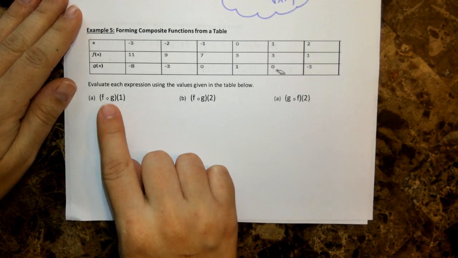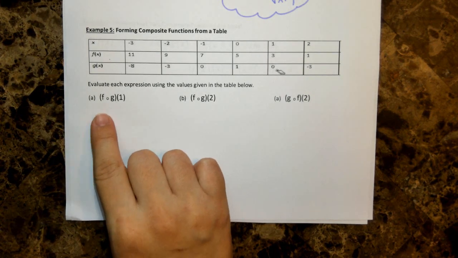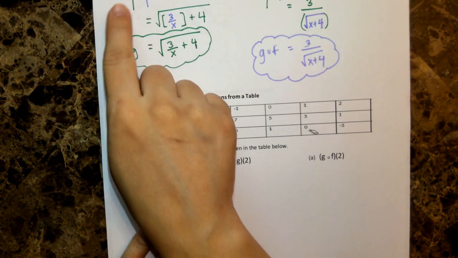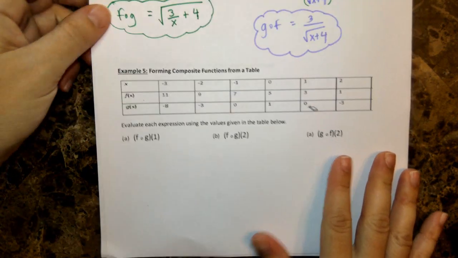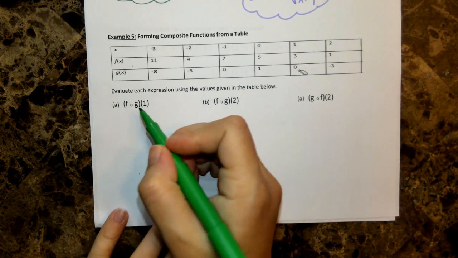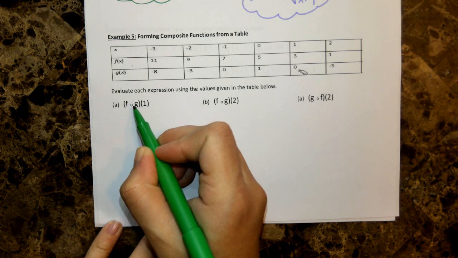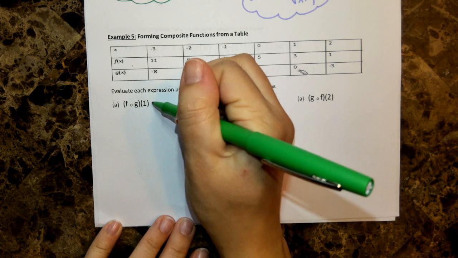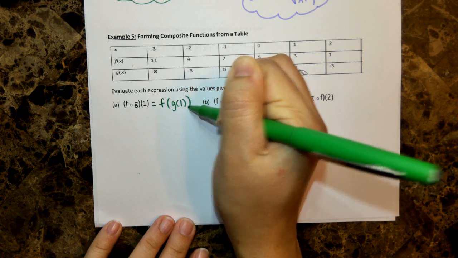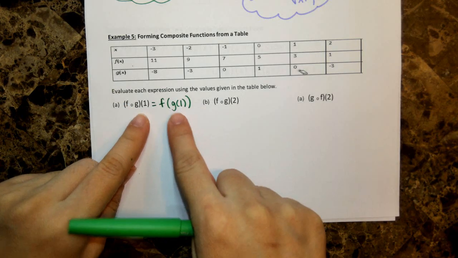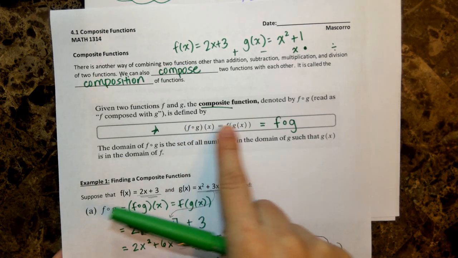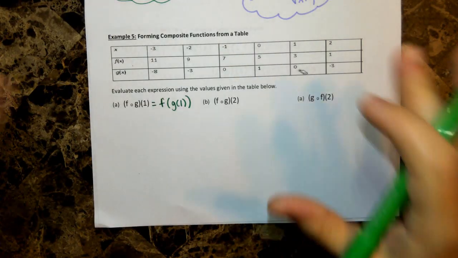Let's start with the first part, which is f composed with g of 1. Now, I always say start with the outer function, start with f. But when I'm given a table, I actually do it the opposite. I start with the inner function. You might see it written as f composed with g of 1, or you might also see it written as f of g of 1. That's another way to write it, and that's totally fine. These two notations are the same. That was part of the definition. You're going to see it either way. It means the same thing.